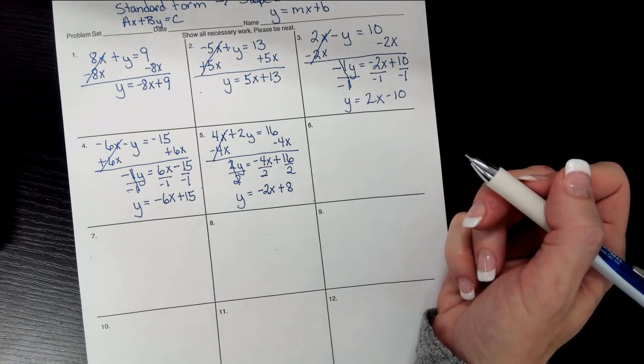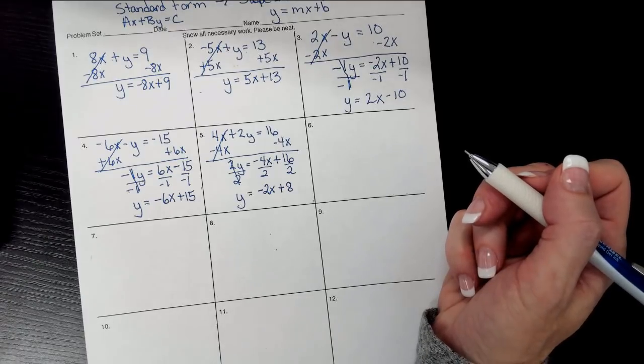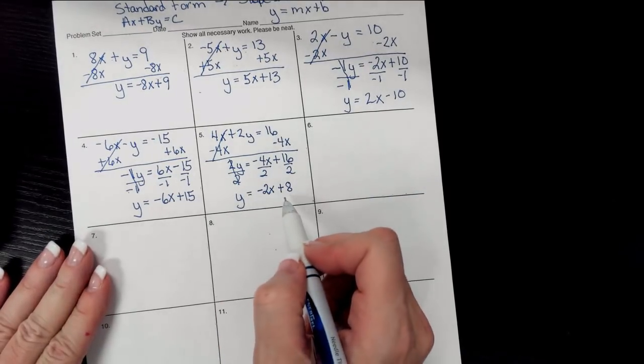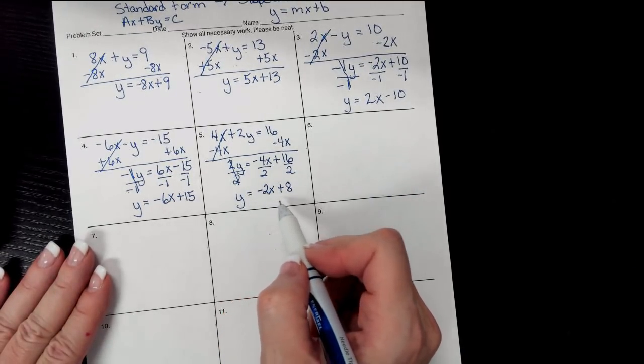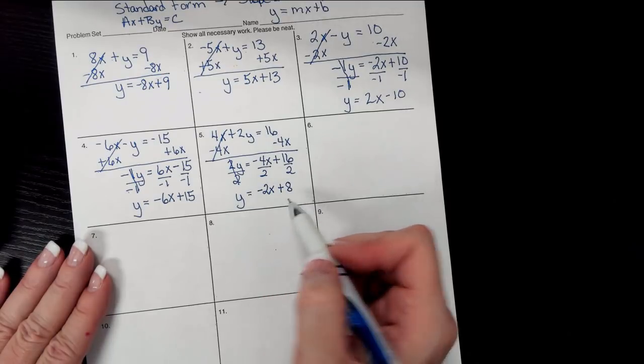Okay? If at some point you're not sure of your division or you're not sure of the signs, you do have a calculator on your table that you can use if necessary when you get to doing these yourself. But hopefully you're okay at this point. All right, so I've got it in slope-intercept form. I've got my y equals mx plus b, so I'm good.